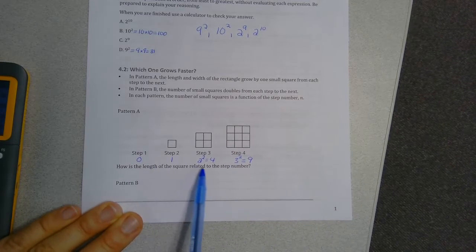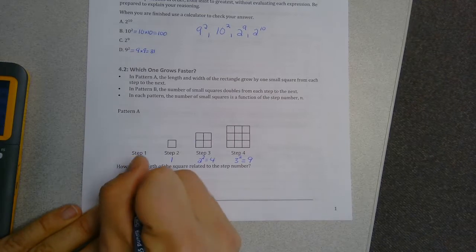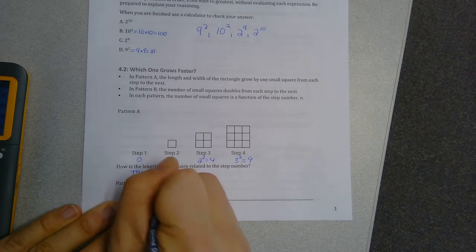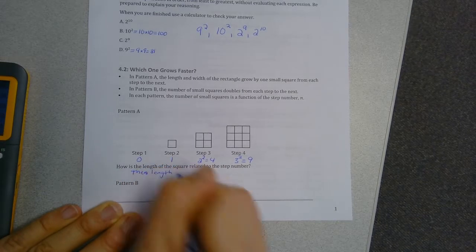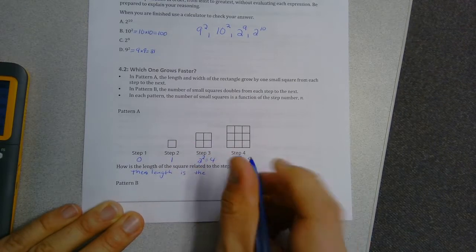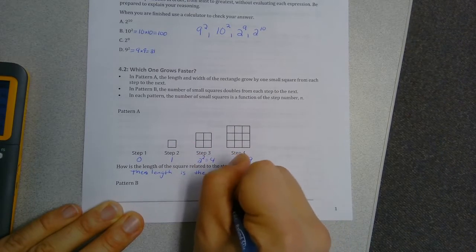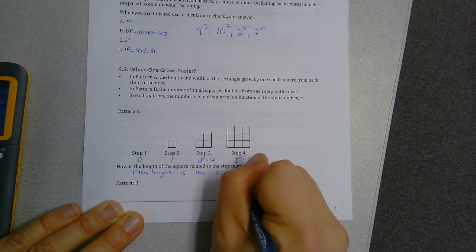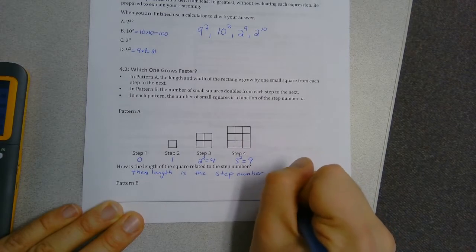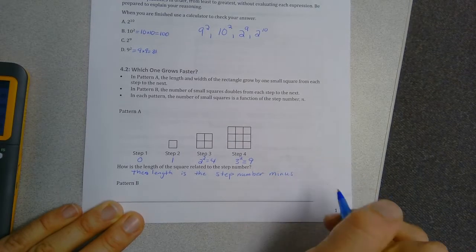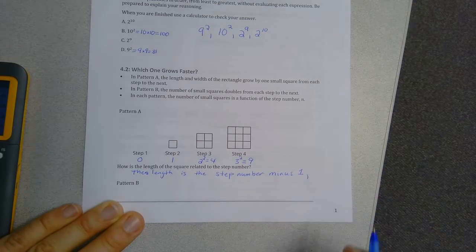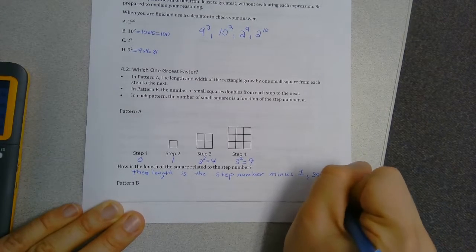So in general, the length is the step number minus 1, squared.